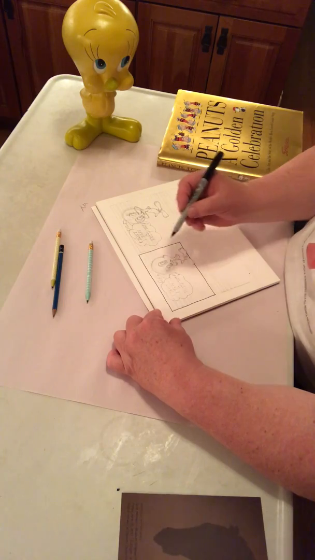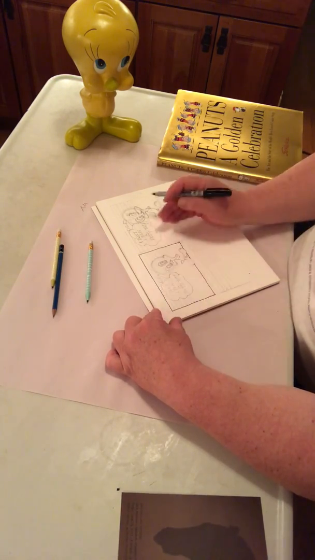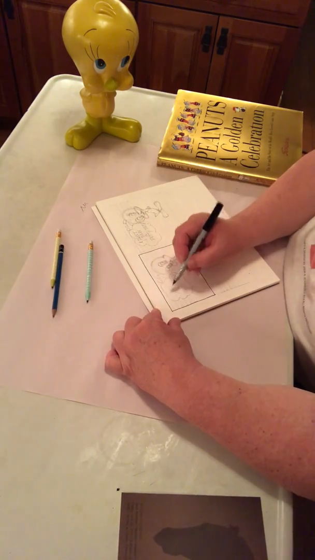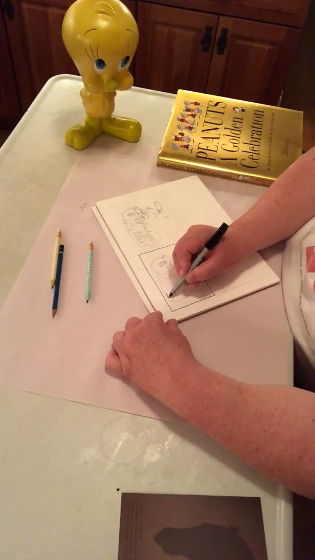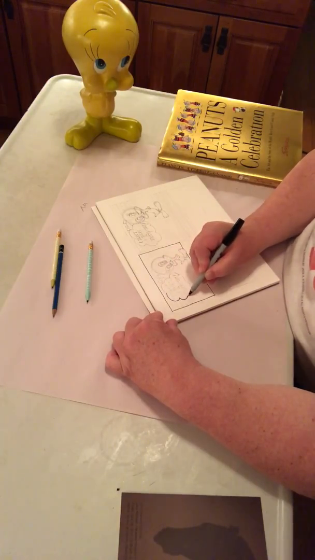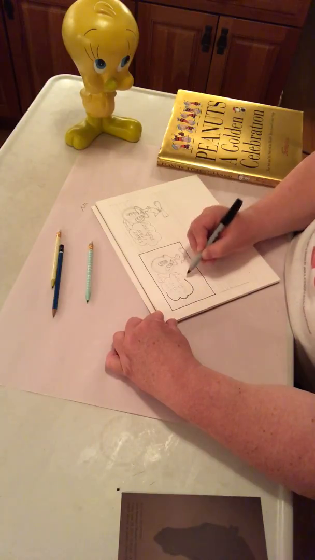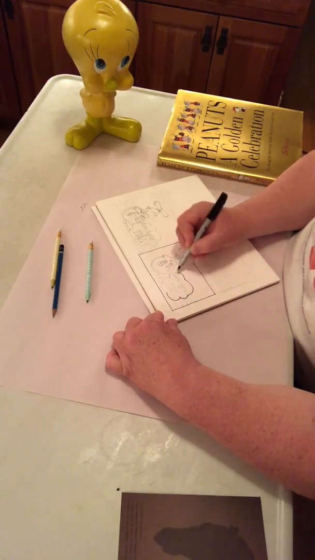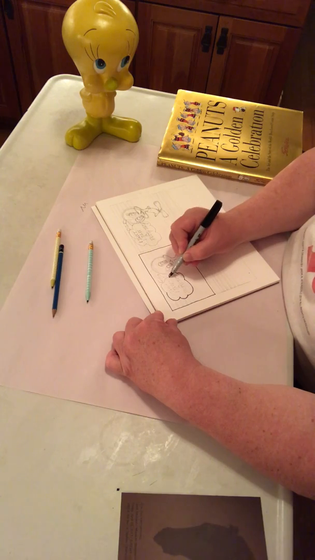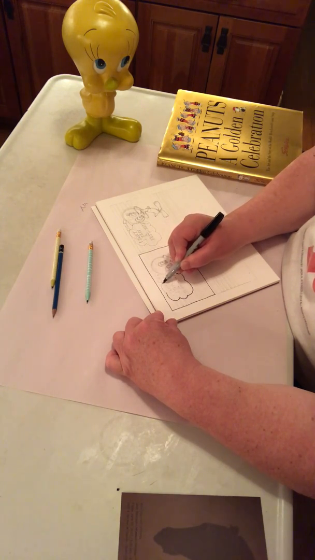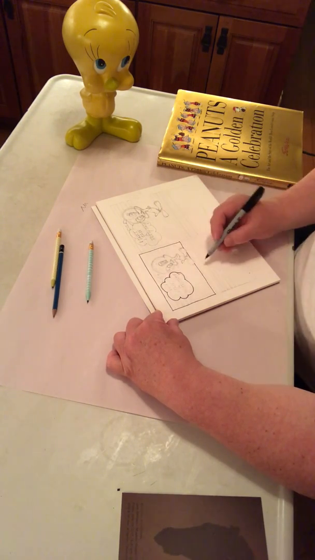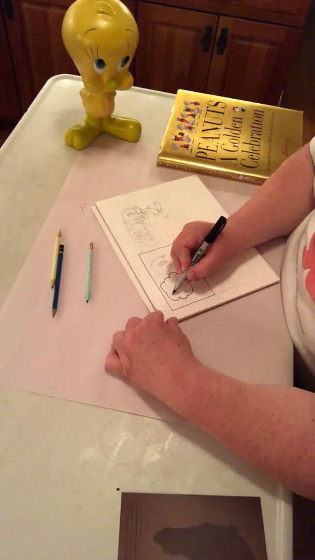Then I like to always work away from my hand, so I'm going to fill in the balloon here first, just making very confident and definite strokes with your pen, following your pencil guide. And then I'm going to put in the type.